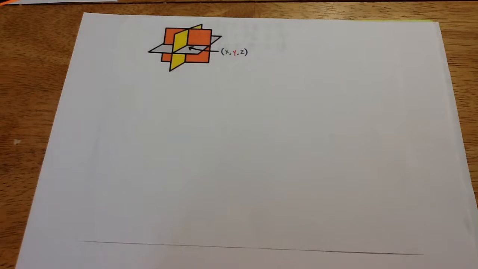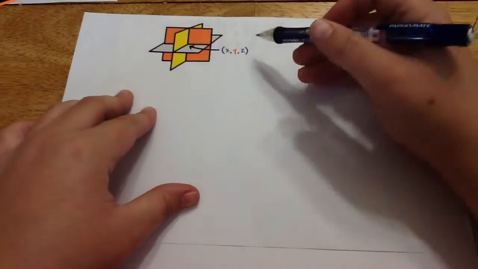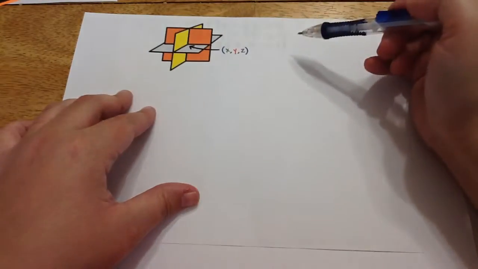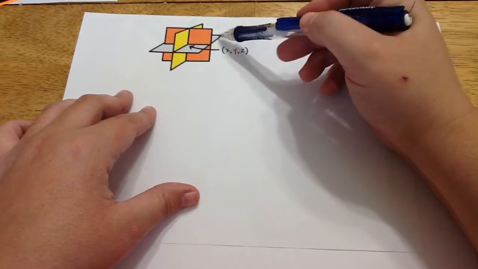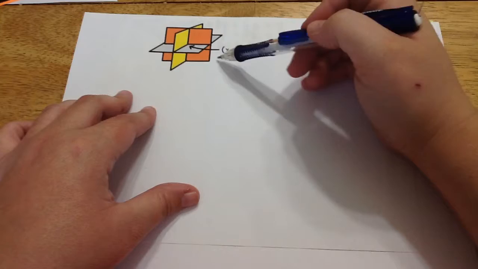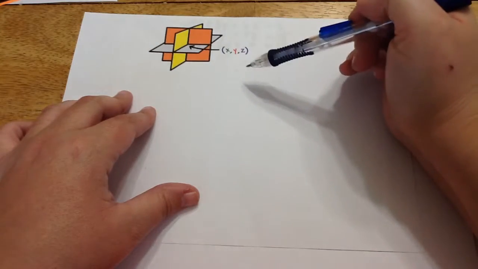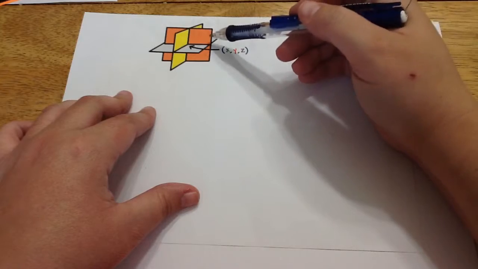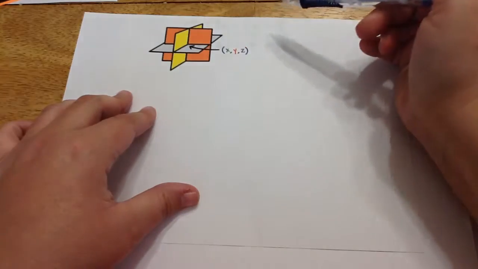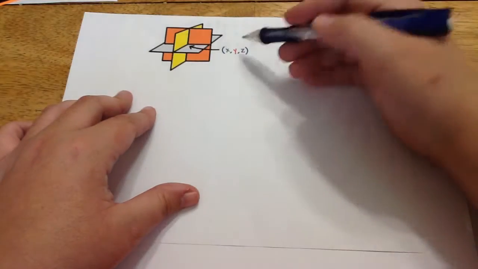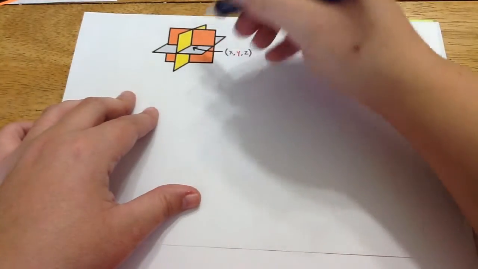A 3 by 3 system has 3 variables. That's where one of those 3's comes from. We have x, y, and z. The x-plane, the gray one, is like the x-axis. The y-plane is the orange one, like the y-axis. And then the z-plane is the yellow one, and that represents the z-axis to make this three-dimensional. So that's what we use for three-dimensional pictures.